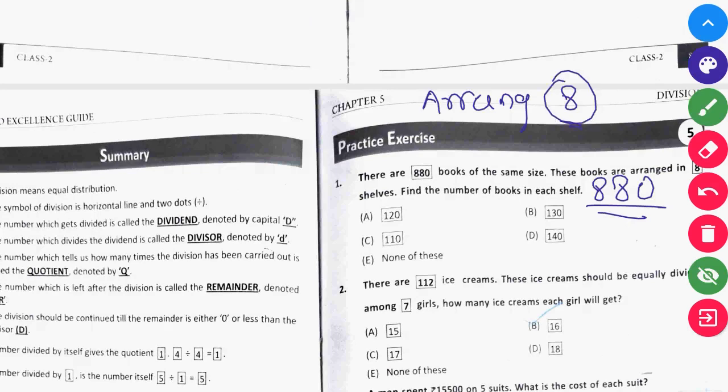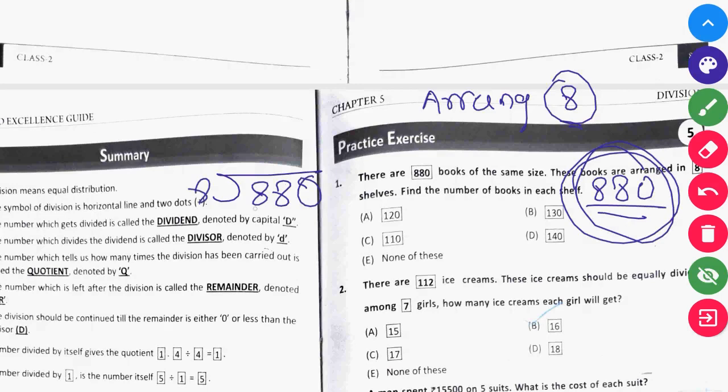We have this number and we have to group it in 8 groups. So we just divide 880 by 8. First we consider the very first number. If it is not divisible by the divisor, then we consider two numbers. But if the single number is divisible by the divisor, we consider only the very first number. So 8 ones are 8.